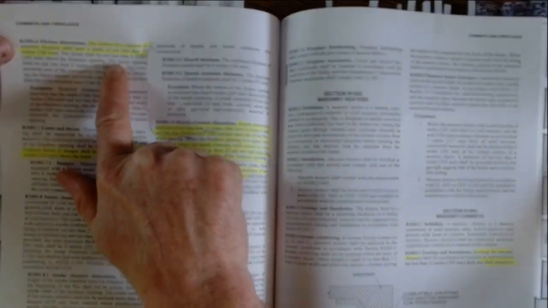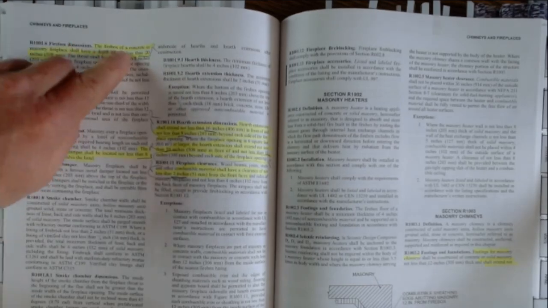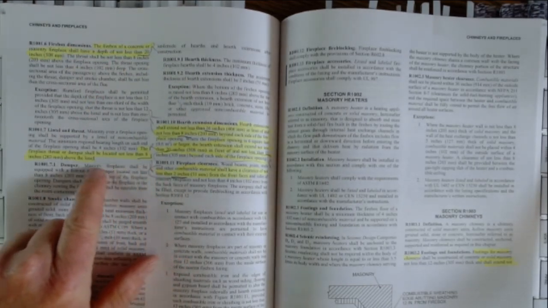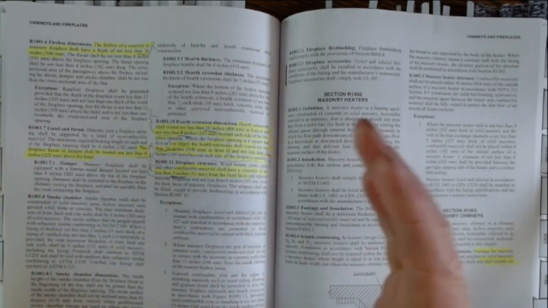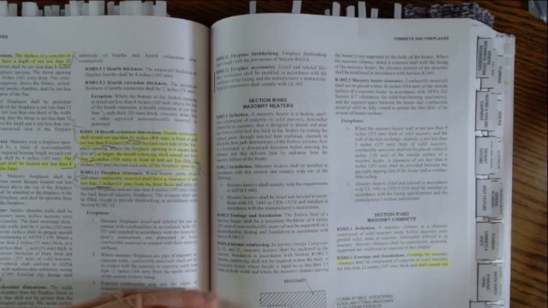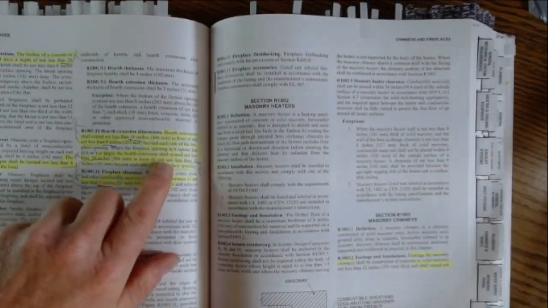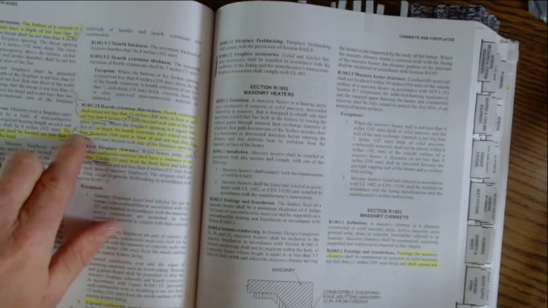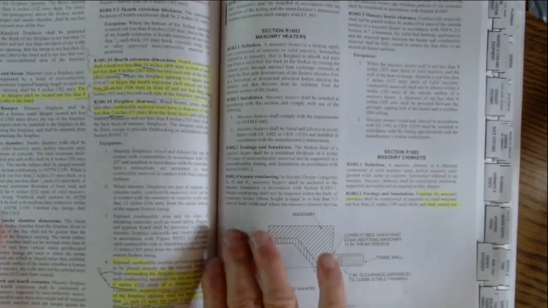Okay, minimum depth is not less than 20 inches for the fireplace. And you can't have a damper located less than 8 inches above your lintel, so the top of your opening. Hearth extension, minimum is 16 inches out, 8 inches wide. But if you have an opening greater than 6 square feet, it jumps to 20 inches and 12 inches. Just keep that in mind.